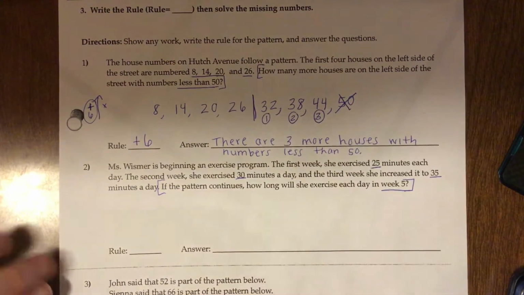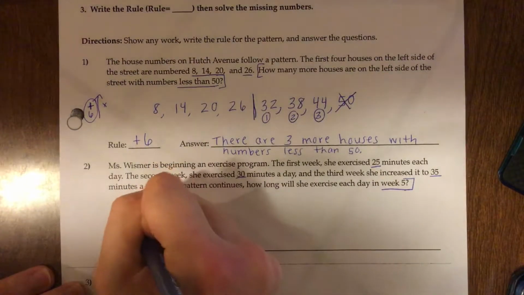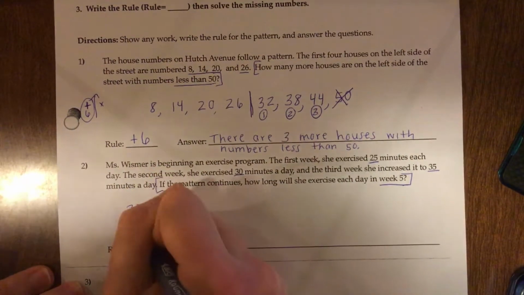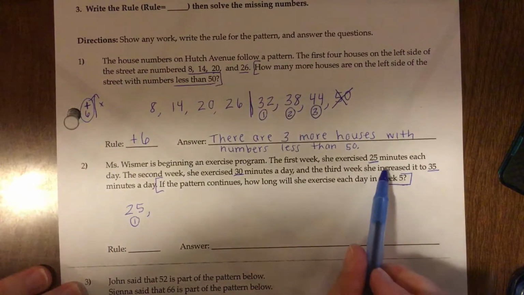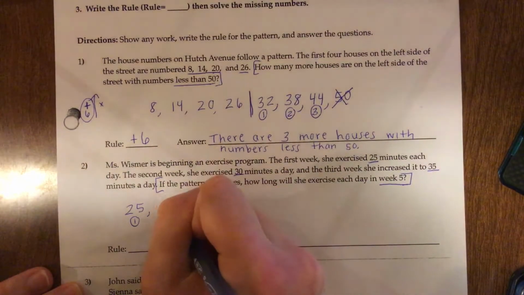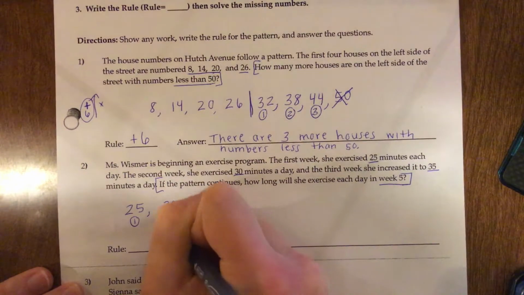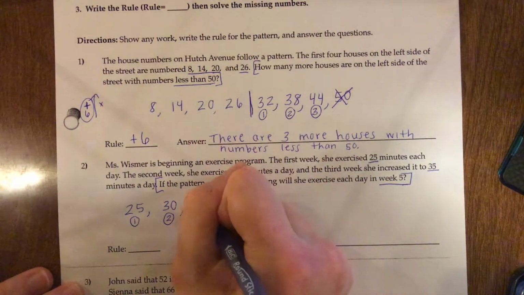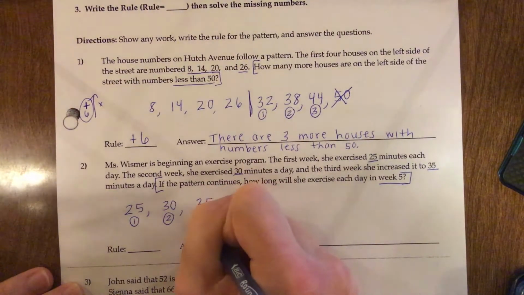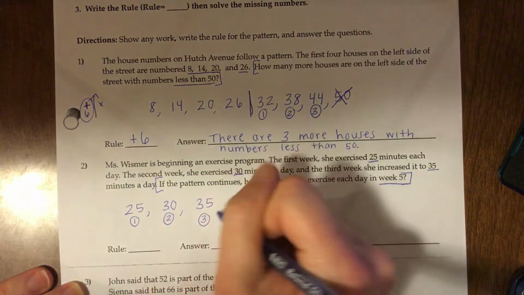So let's write out my pattern. She starts with 25. That's the first week. So that's the first one in my pattern. Then she goes to 30. That's the second week. After 30, she goes to 35. That's the third week in my pattern.